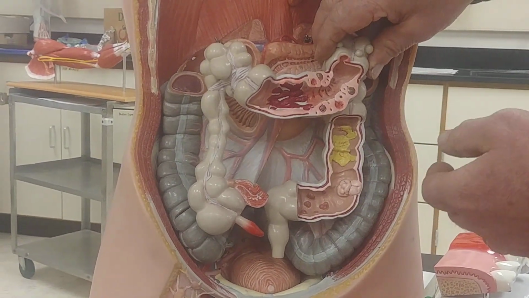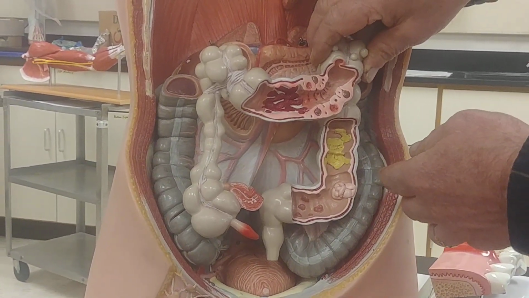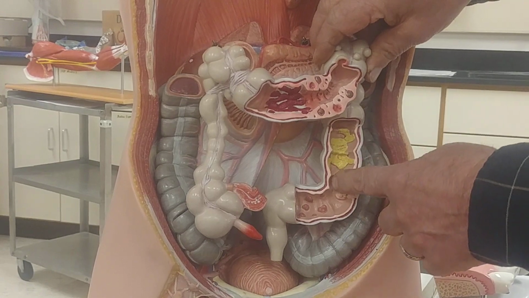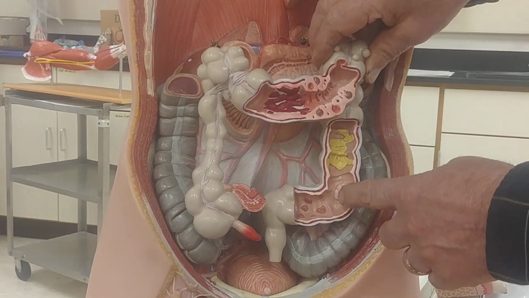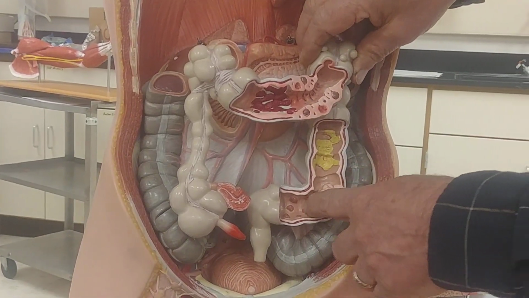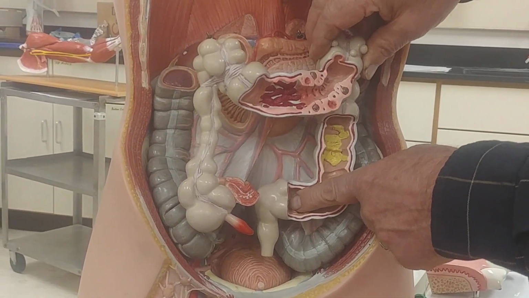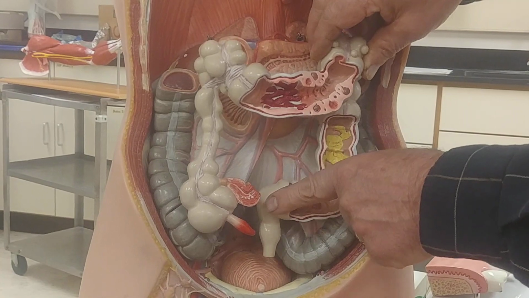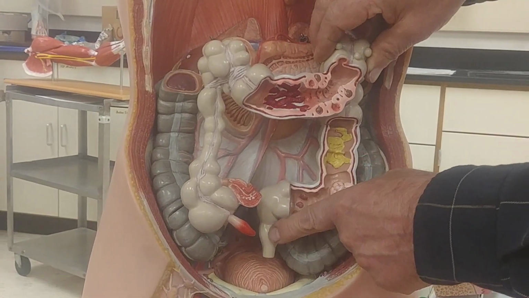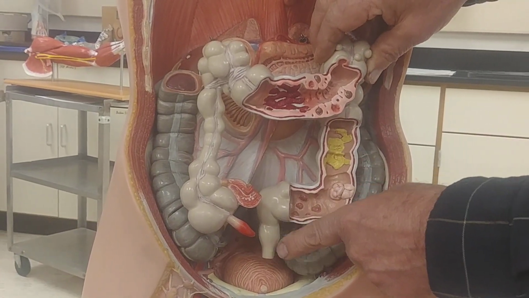So we get a little fluid replacement in our body that way, and it works its way down through the whole process. It's getting a little more solid till you get down into the sigmoid colon here, fairly solid, to the rectum. And then you've got the anal canal right in here.